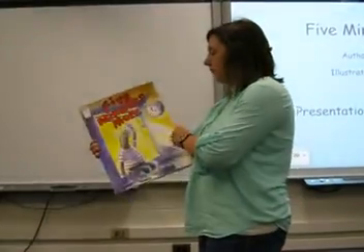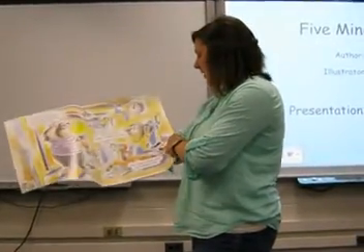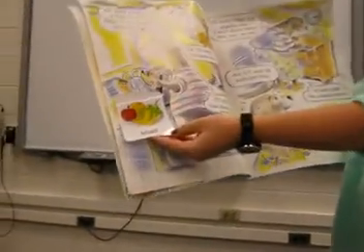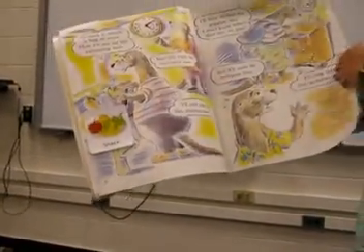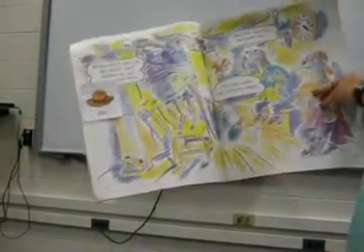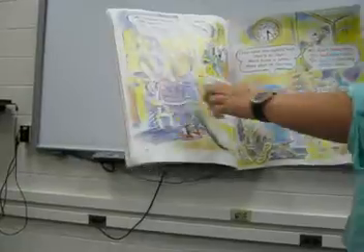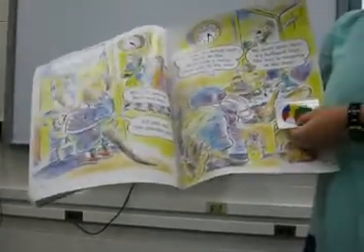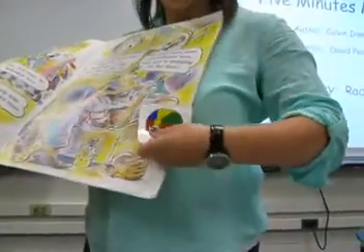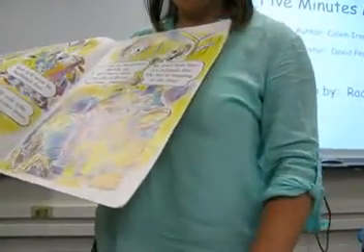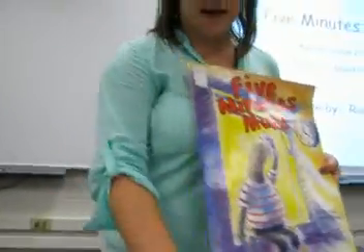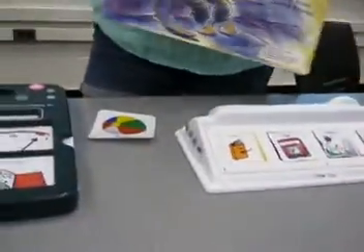Also, when reading through this book, like I mentioned before, there are pictures of what the main character in this book, Sam, packs in his bag to go to the lake. They're velcroed in, so students can just pull them out and put them on their desks for later answering comprehension questions, and to have a hands-on little manipulative.